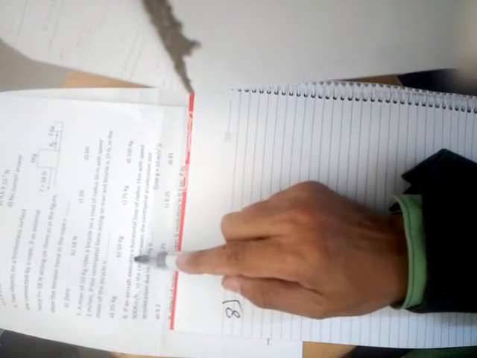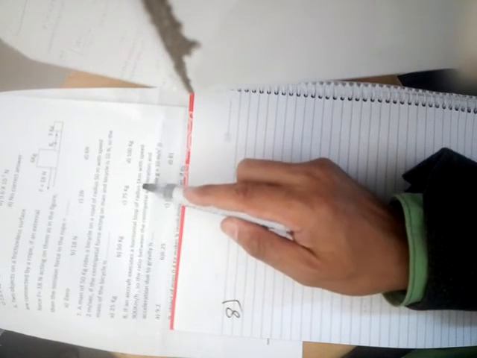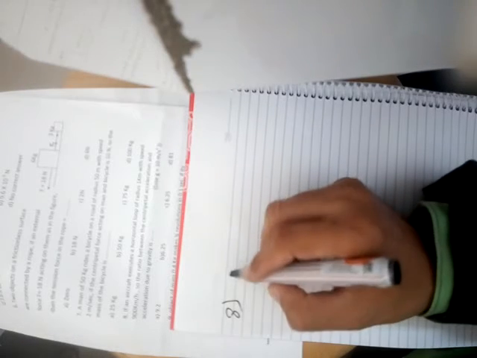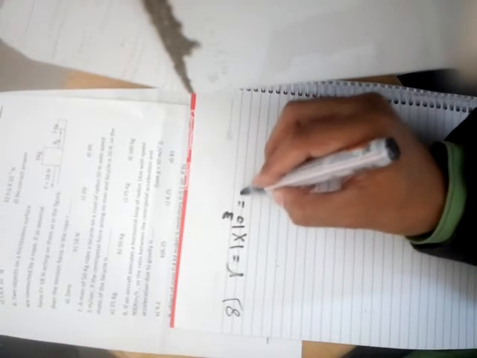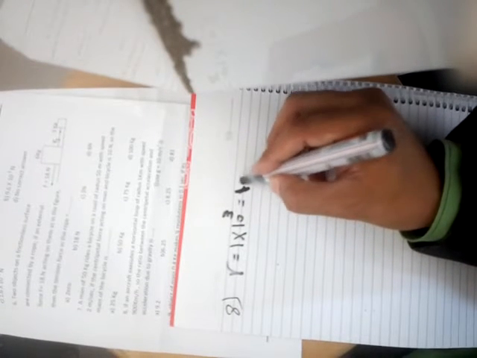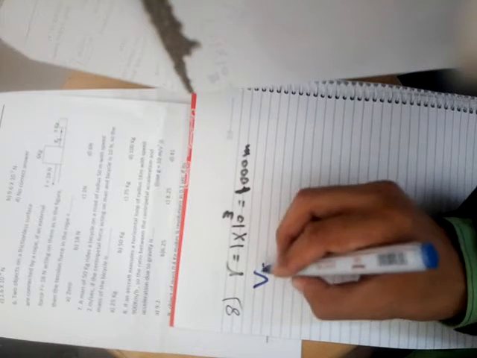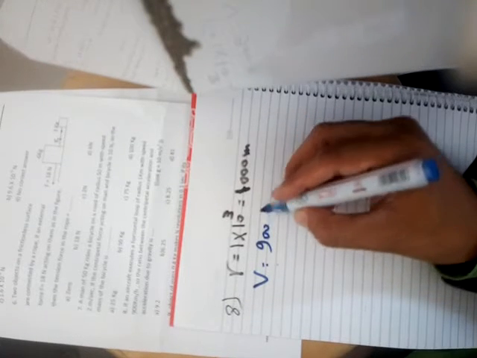If an aircraft executes a horizontal loop of radius 1 kilometer. Firstly, radius 1 kilometer, which equals 1 times 10 power 3, as we said before, equals 1000 meters. That's the radius. Speed equals 900 km per hour.